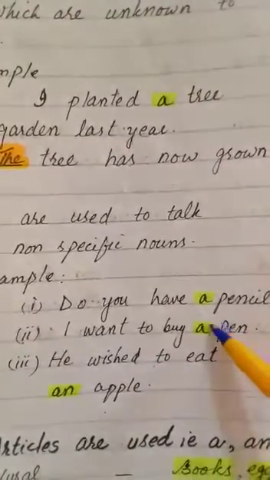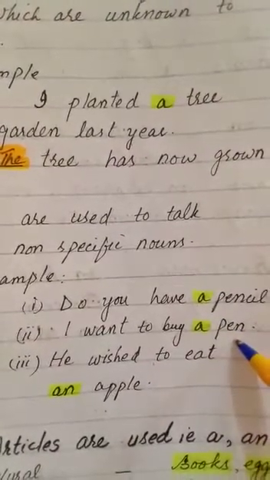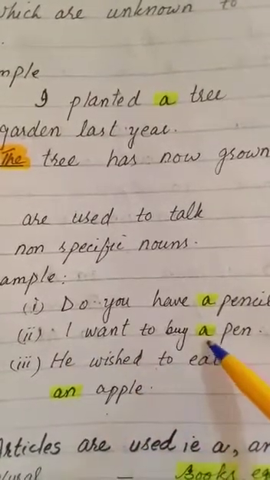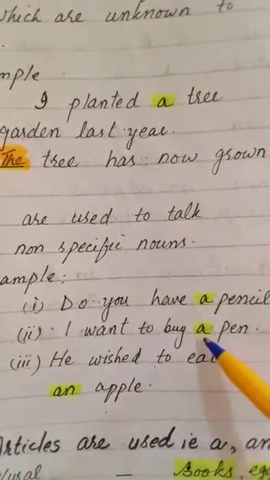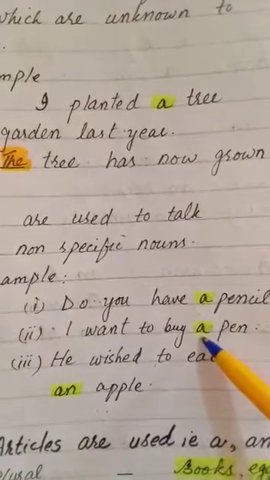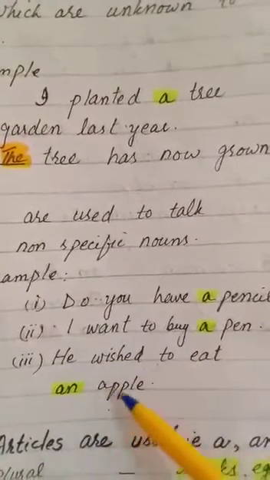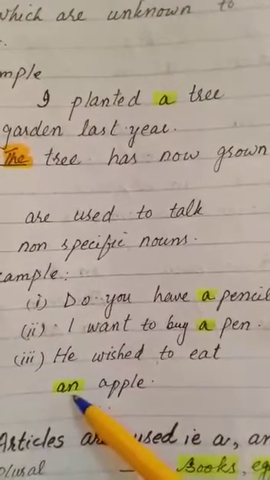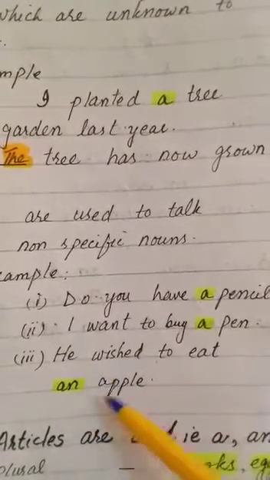Similarly, in the next example, I want to buy a pen. Here again I don't know. I'm not talking about a particular pen, just a pen, and that's why it is unspecified. That's why I used article a with that. He wished to eat an apple. Here apple is a noun, unspecified. We don't know which apple. It's a general idea. He wished to eat an apple.